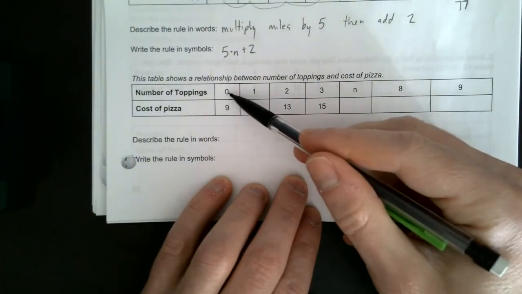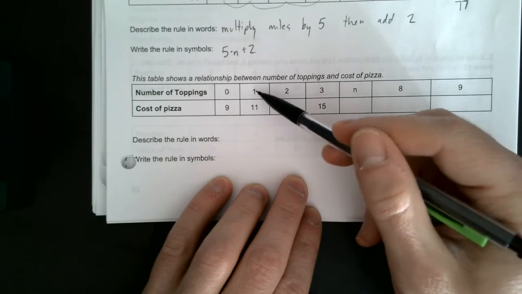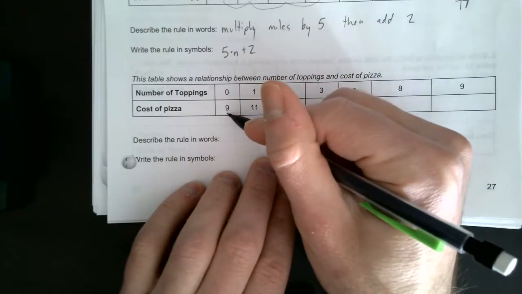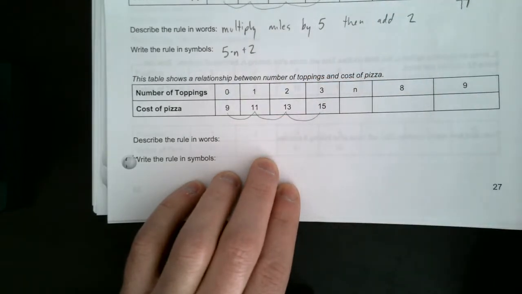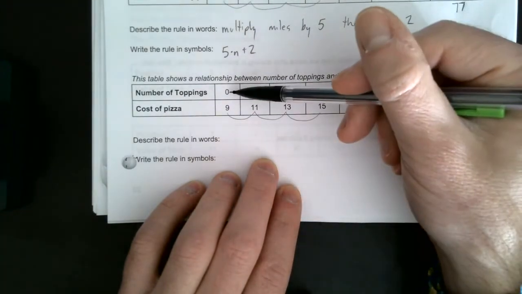All right, this is a 2-stepper. So we can't multiply by 0. We can't multiply by anything to get to 9. We can add 9, but 1 plus 9 is 10. So it's definitely not a 1-step. So let's look at what these go up by. Looks like these are going up by 2. That means we're going to multiply by 2. Well, let's multiply by 2.